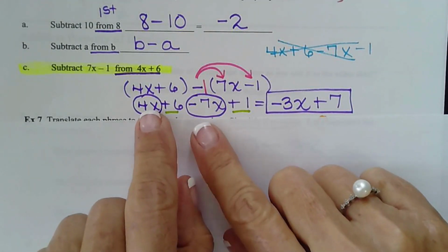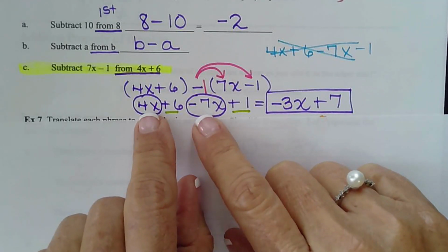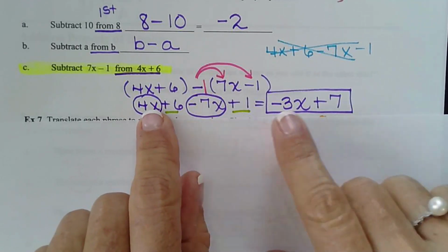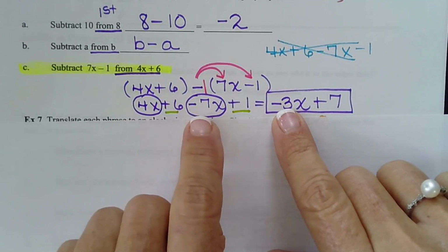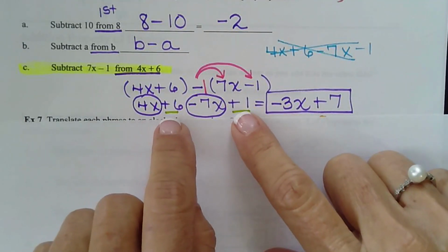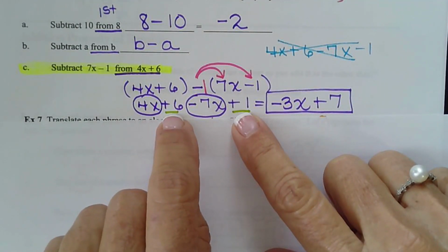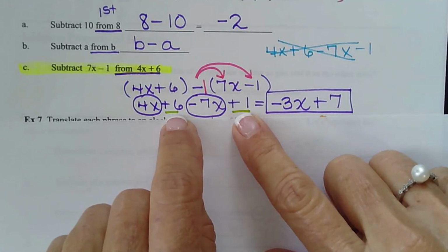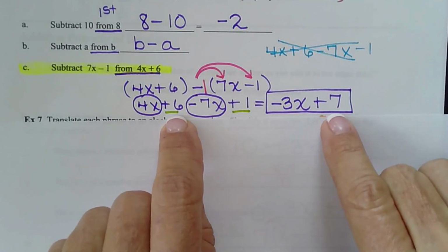So here the signs are different. That means subtract. 7 minus 4 is 3. Keep the sign of the larger, so negative 3x. And then last, combine like terms, the two constants, positive 6 and positive 1, positive 7.